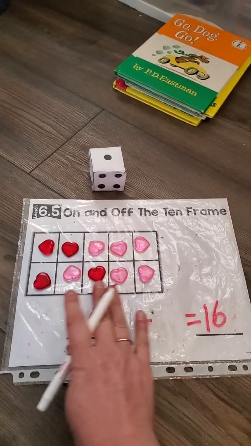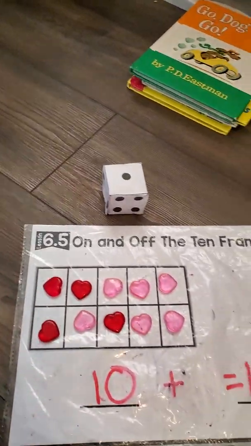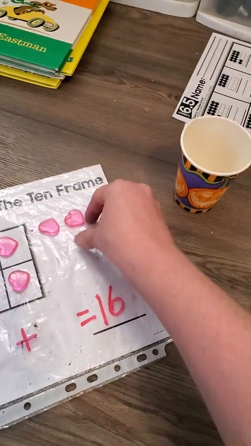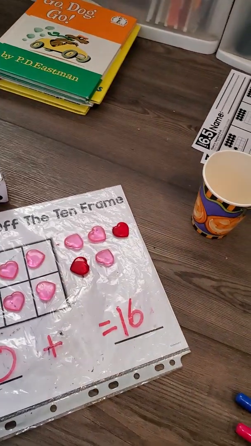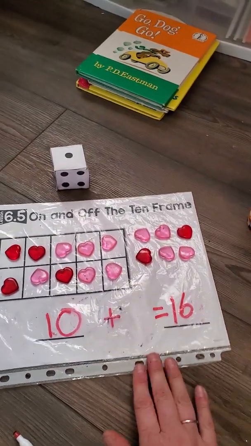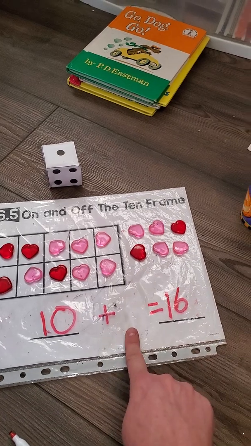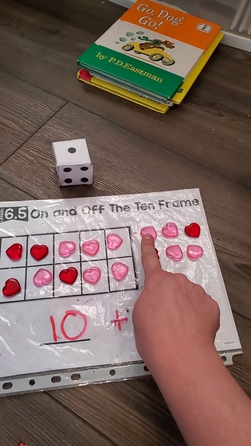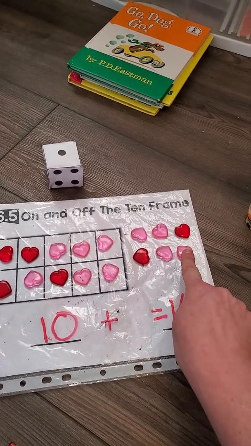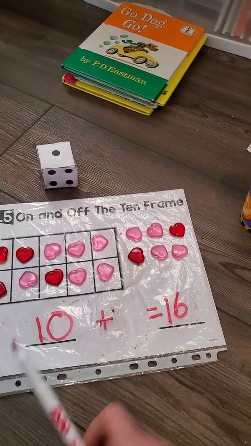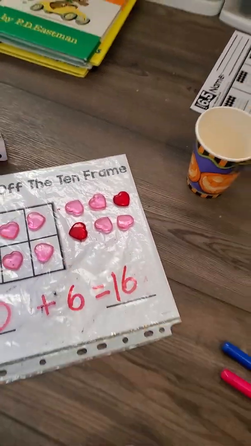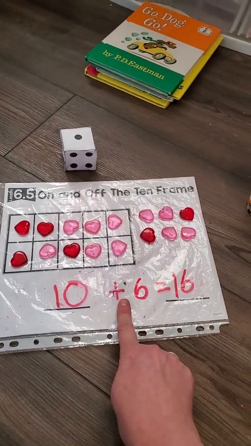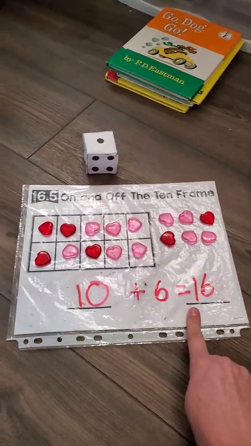So I have 10, but let's get to 16. 10, 11, 12, 13, 14, 15, 16. How many more did I have to get to go right here? Let's see. There's 10. So 1, 2, 3, 4, 5, 6. I had to get 6 more to make 16. So 10 plus 6 equals 16.